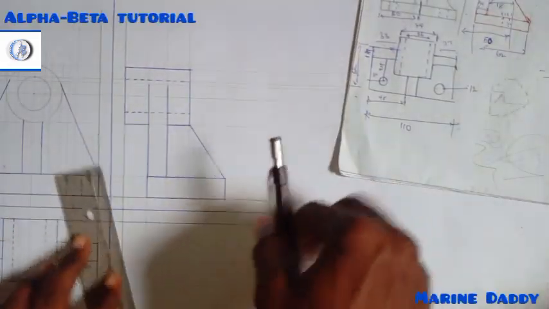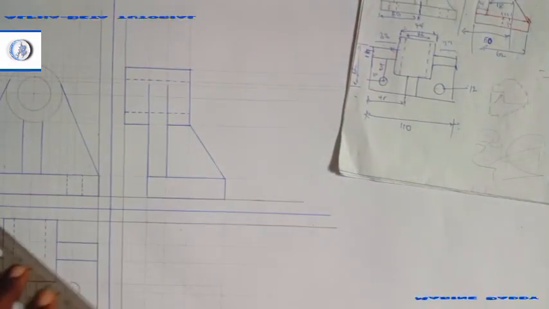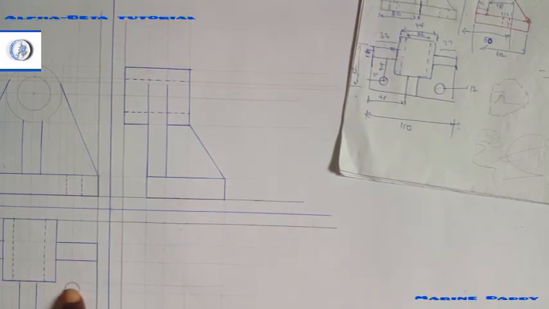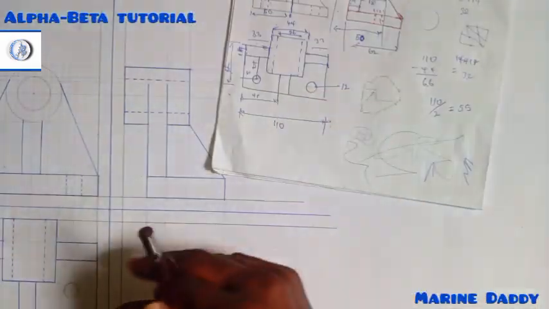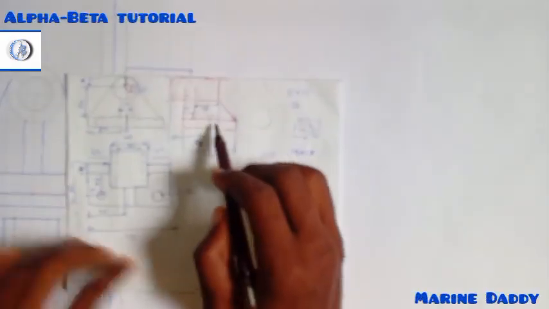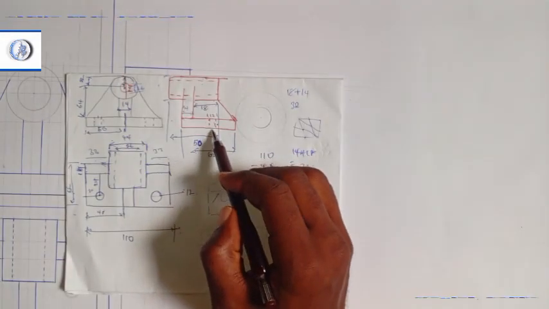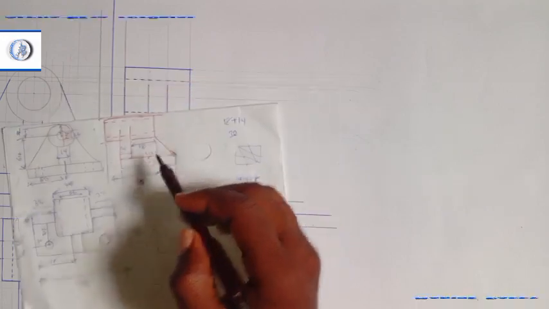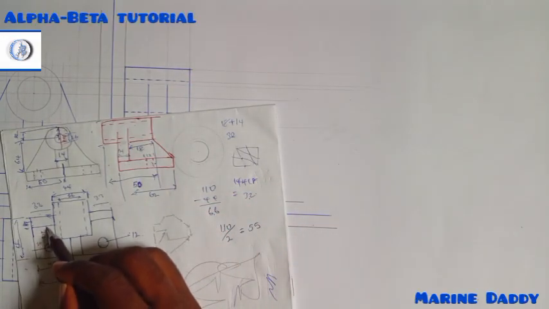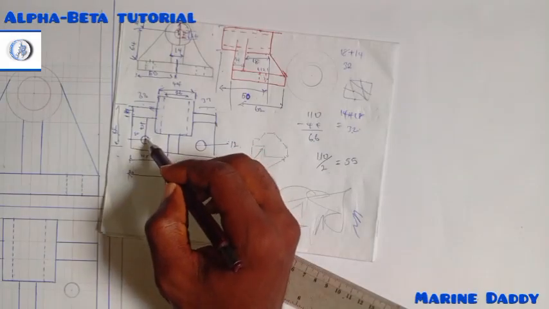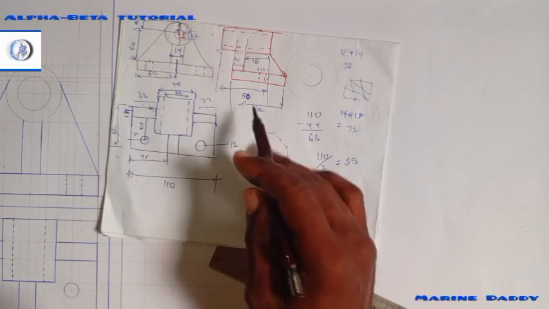Okay, now this is our circle. When I trace this circle, so this circle, this part now, to locate it, they said from this side down to the center of the circle is 24.